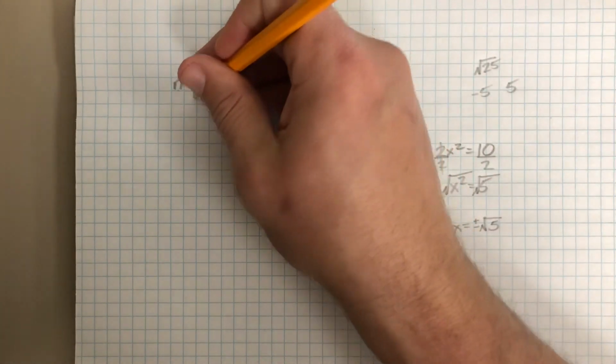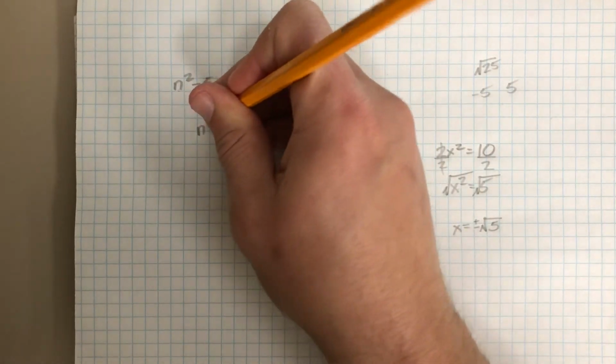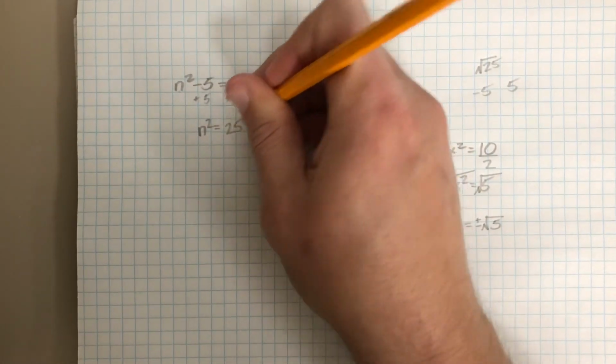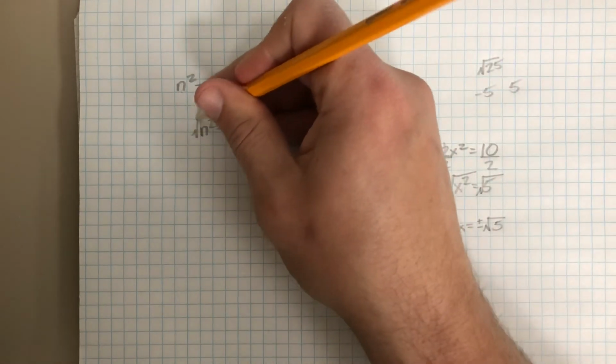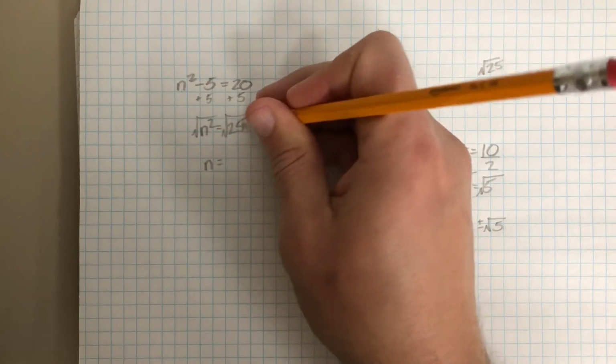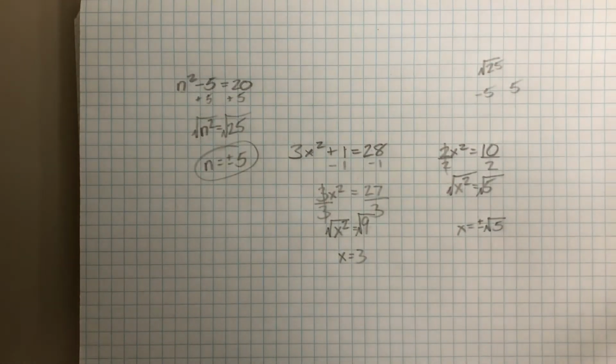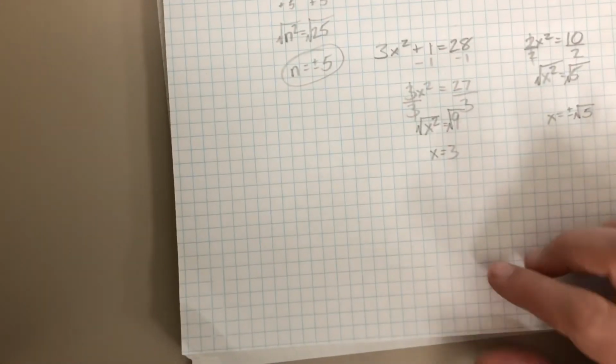All right, so here I add 5 and add 5. Now I have n squared equals 25. Square root of n squared, square root of 25. Square root of n squared is n, and the square root of 25 is plus or minus 5. Okay? Let's take a look at one more before I turn you loose.